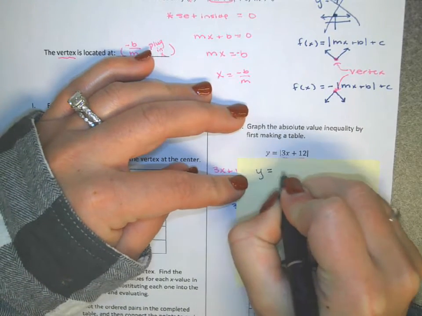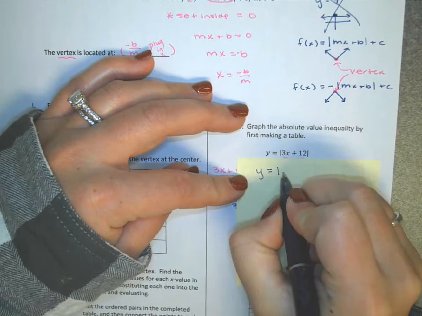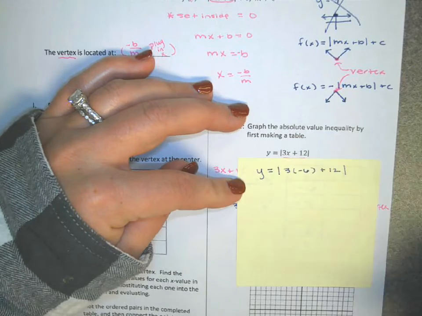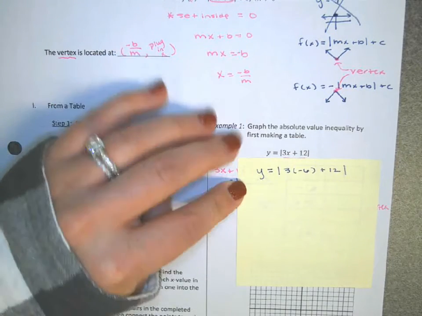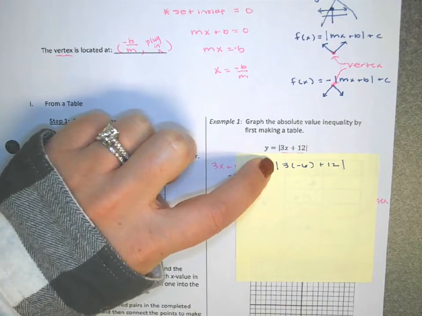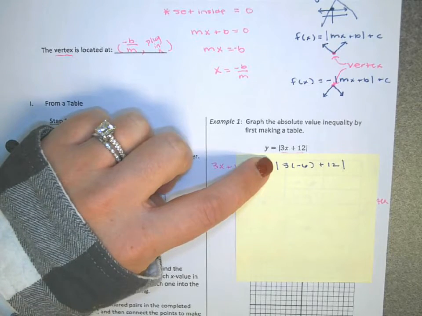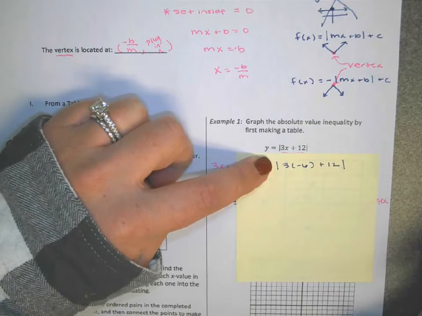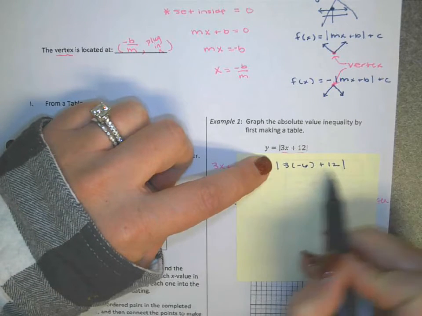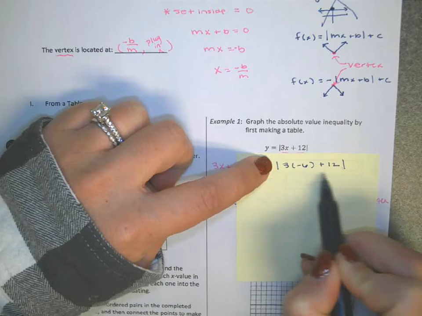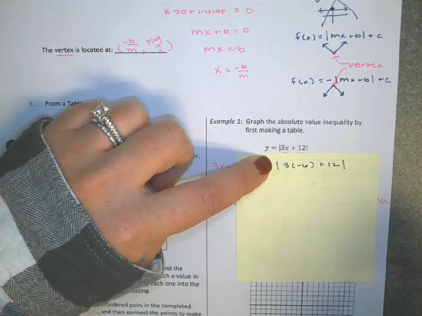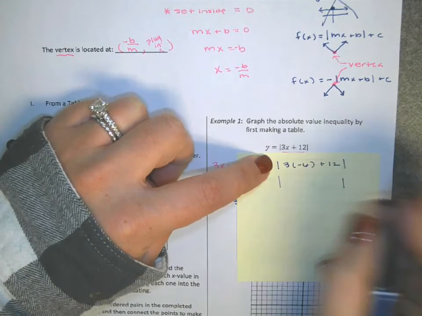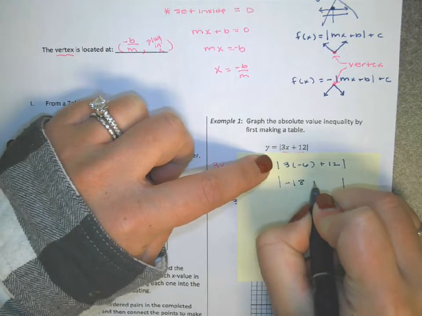So y equals, the first number that we're plugging in is negative 6. So 3 times negative 6 plus 12. When you are trying to find y, it's already alone. So we're just simplifying. We're going to use PEMDAS to simplify this right side. First, you're going to have to do the multiplication. You're going to treat these like parentheses. You have to simplify it to one number first and then take the absolute value of it. So we have the absolute value. That's going to be negative 18 plus 12.